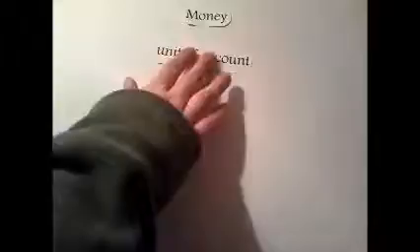Unit of account. Money is the common standard of measuring the relative worth of goods and services. Store of value. Money is the most liquid asset. Liquidity measures how easily assets can be spent to buy goods and services. Money's value can be retained over time and is a convenient way to store wealth.